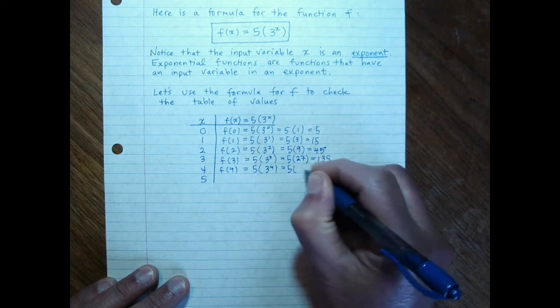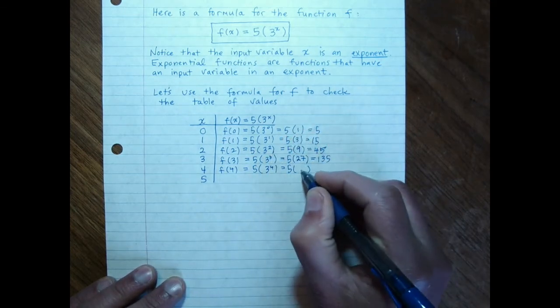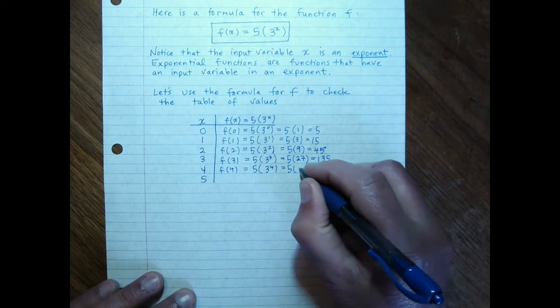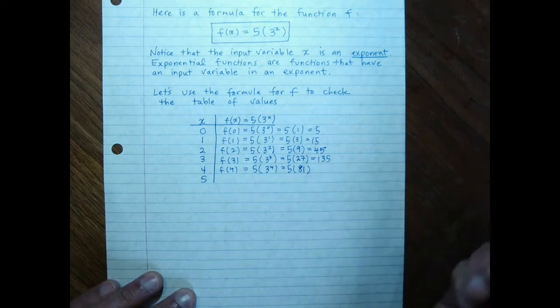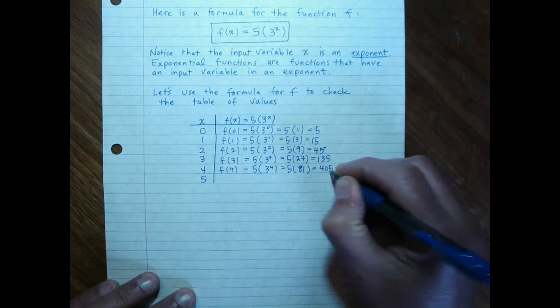That's 5 times 3 times 3 times 3 times 3. That's actually going to be 27 times 3. 27 times 3 is 81. 5 times 81 is 405.